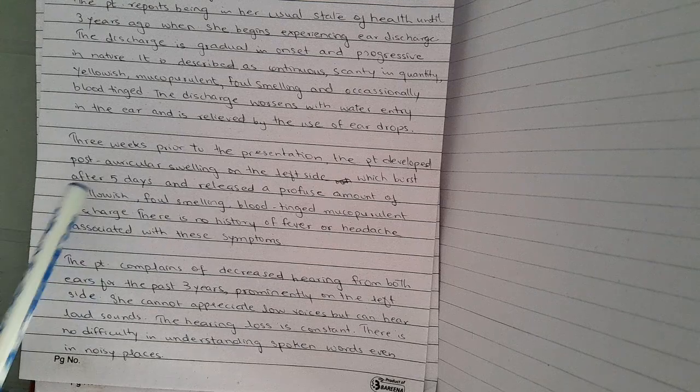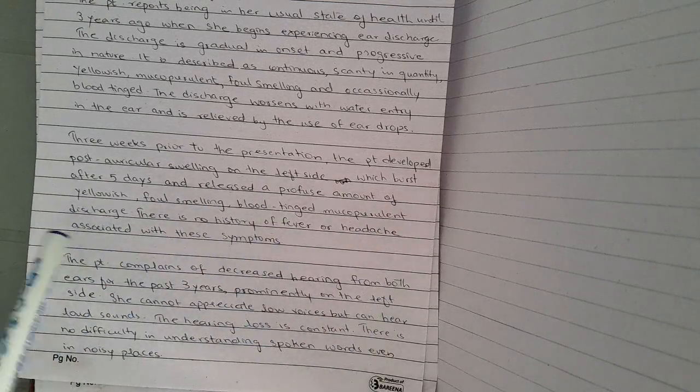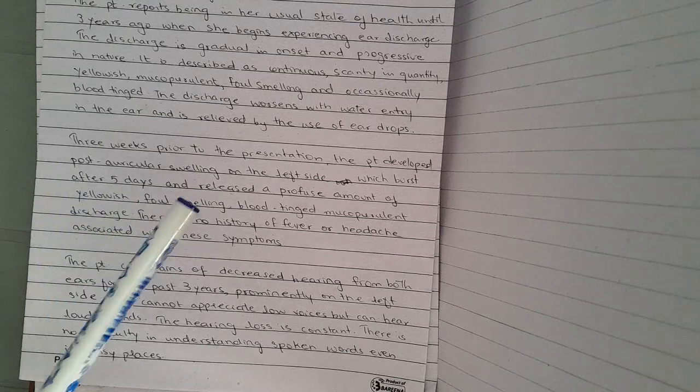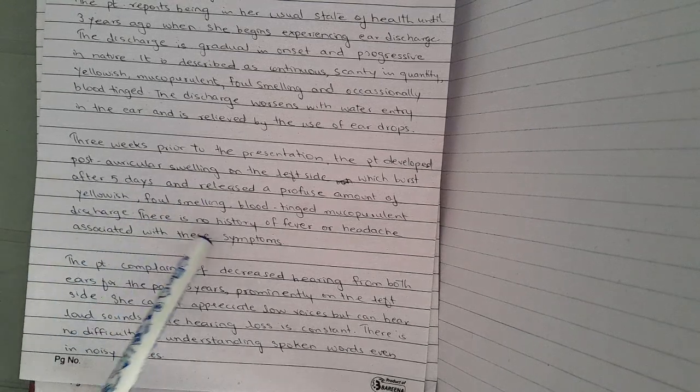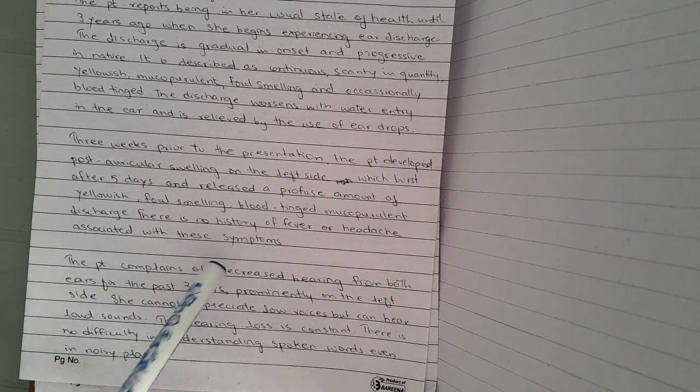This was a swelling and this burst, and this released a yellowish, foul smelling, blood tinged mucopurulent discharge. Okay, there is a discharge from the ear as well, and there is a discharge from this swelling as well. And then you will mention any associated symptoms like fever, headache, or any other symptoms.